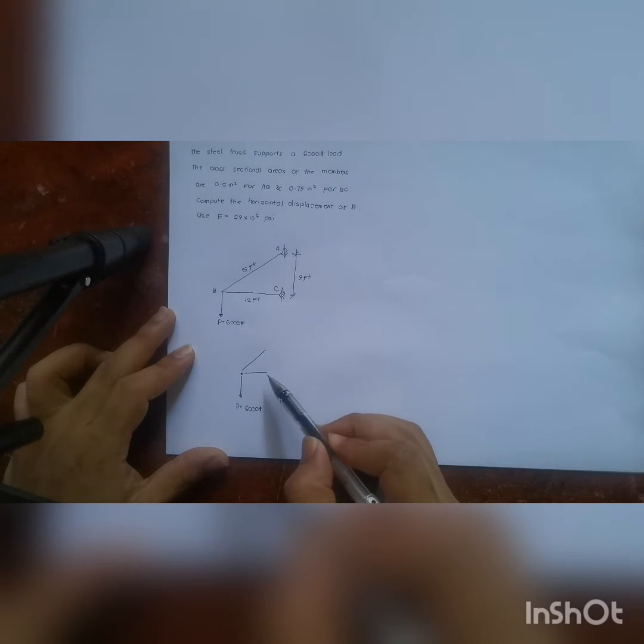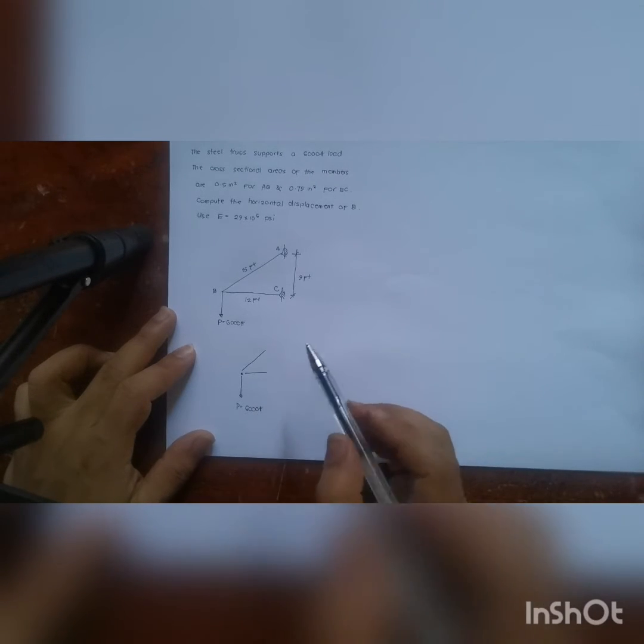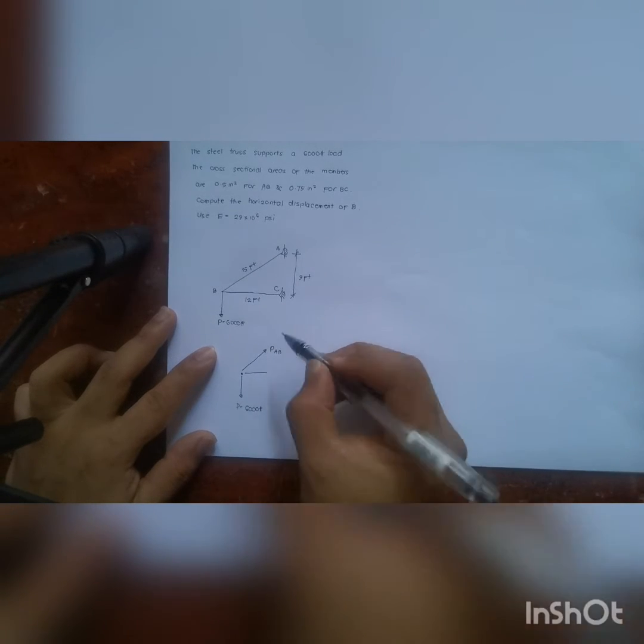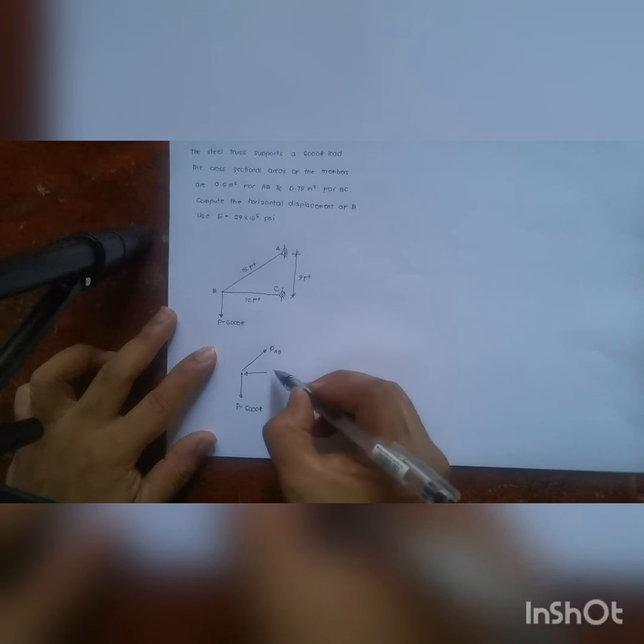Pag hindi nyo po alam, pwede pong mag-assume. Okay lang po yun. Pag positive po yung nakuha ng mga values, ibig sabihin tama po yung assumption ng direction. Pag negative po yung nakuha, ibig sabihin mali po yung direction. Pero yung value, yung ating magnitude value, tama po. Considering that there is no friction. Okay. So assume natin yung member AB is tension, the load in member AB, and then yung BC ay compression.